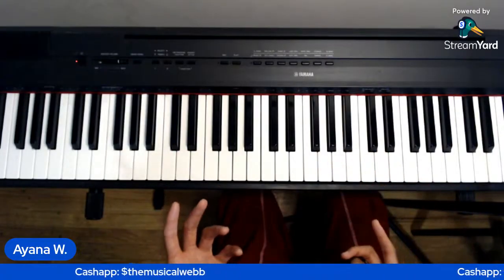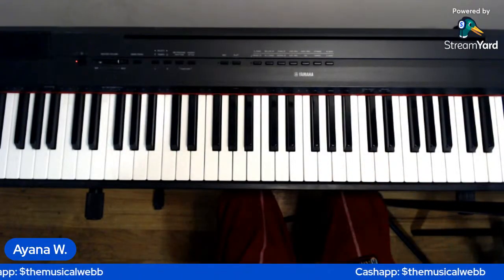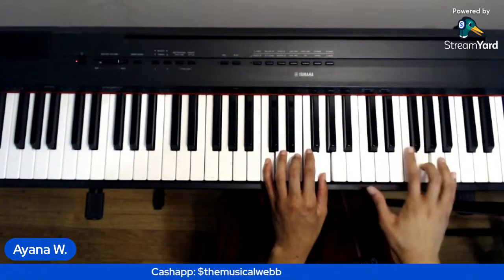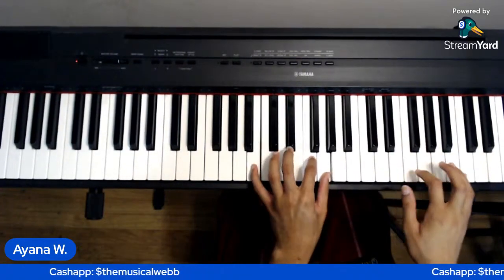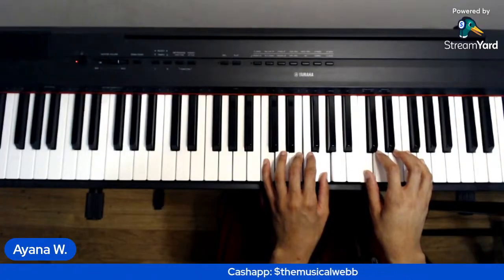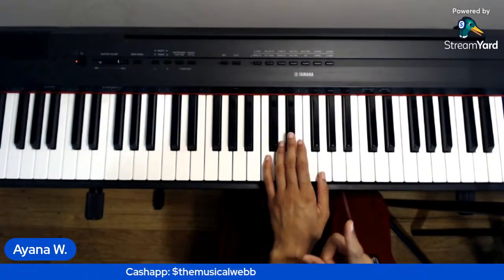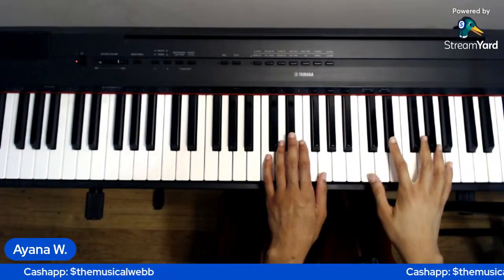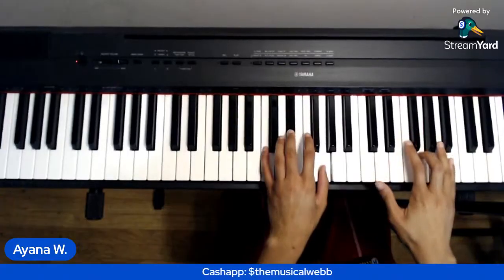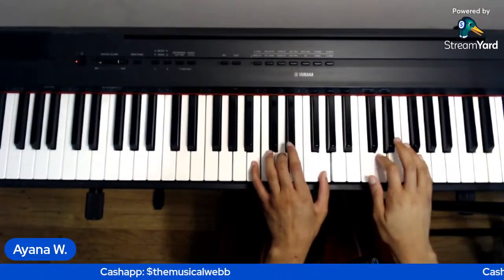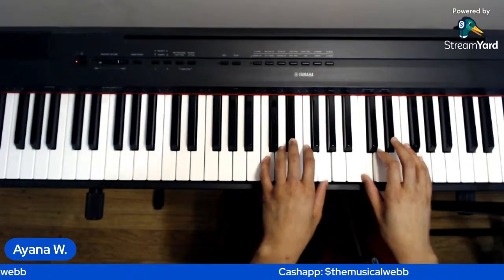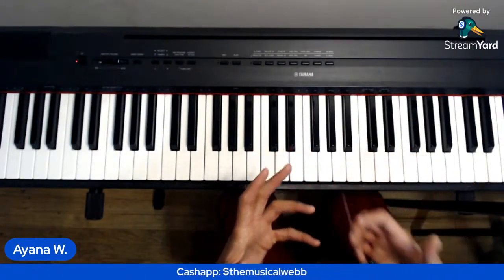So if I was to play Twinkle Twinkle Little Star in a major key, it would sound like this. If I were to take that same song and change it into a minor key, it would sound like this. So you see how the tonality, or the energy of the song, is a little bit different. It's more sad, it's more gloomy.